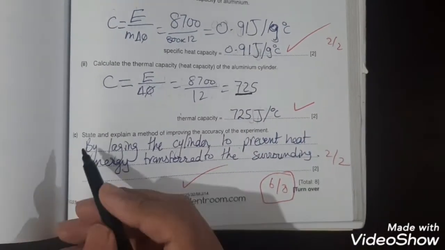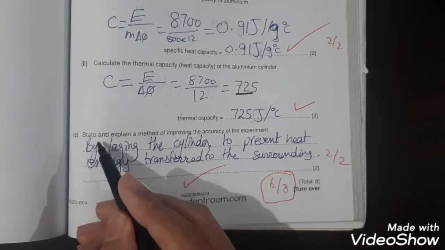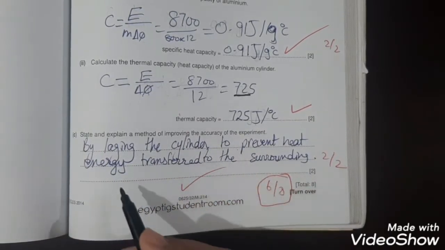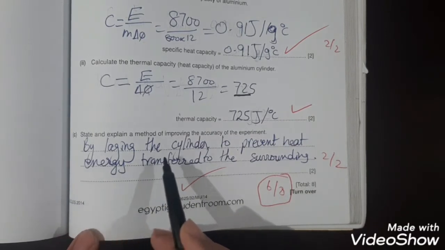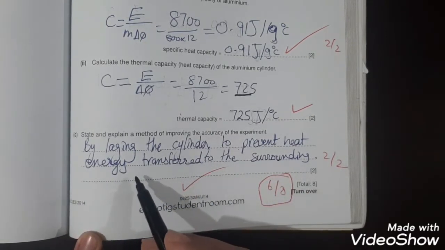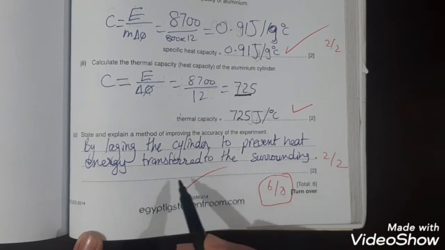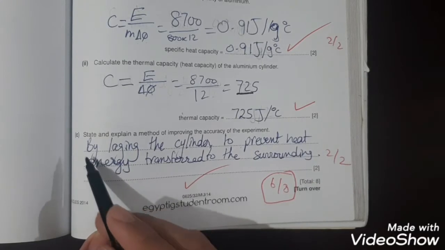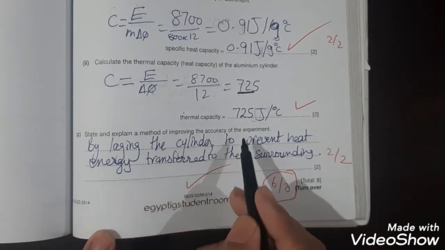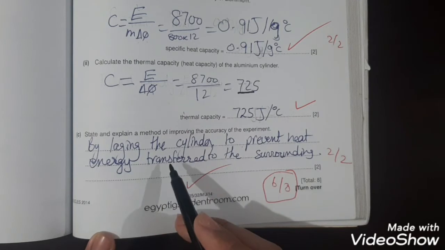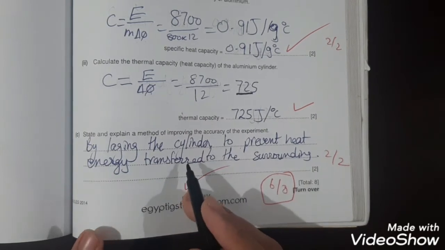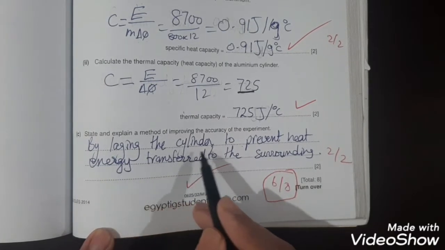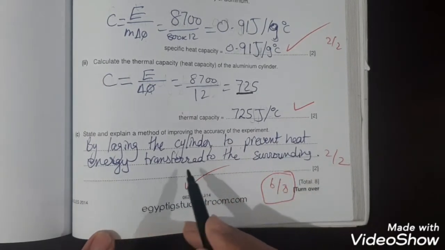Then question C states, state and explain a method of improving the accuracy of the experiment. So by lagging the cylinder to prevent heat energy transfer to the surroundings. This is the sentence that we have to write in part C, which will improve the accuracy of the experiment. No heat should escape from the cylinder into the surrounding area, so it is better to lag the cylinder to prevent heat energy transfer to the surroundings.